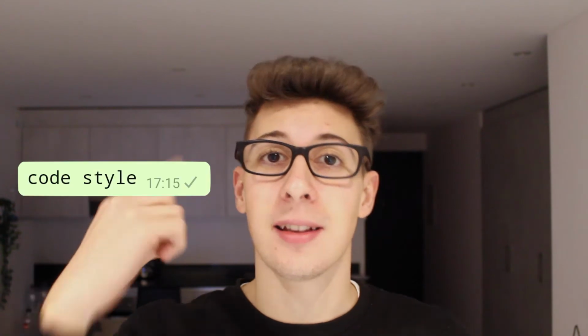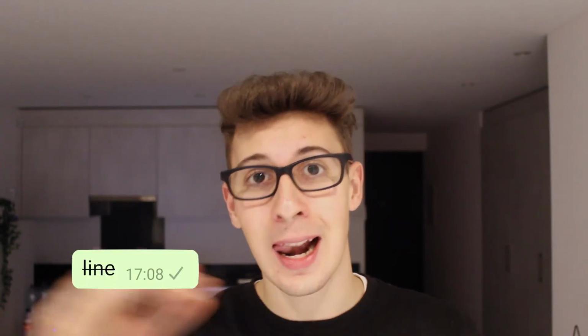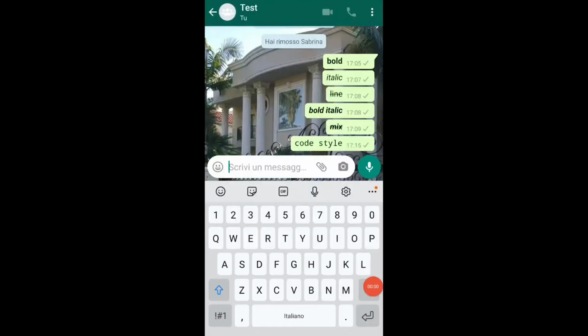text, using the italic text, using the monospaced code style, then how you can use the strikethrough text with a line in the middle of the text, and then also how you can mix all those together in order to create something like this. And it's very simple. You just need to open your WhatsApp app and then follow those simple codes. Let's jump in my phone.